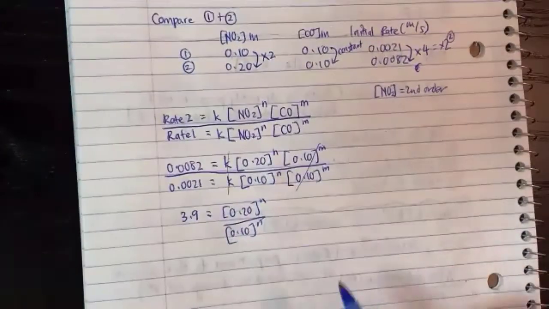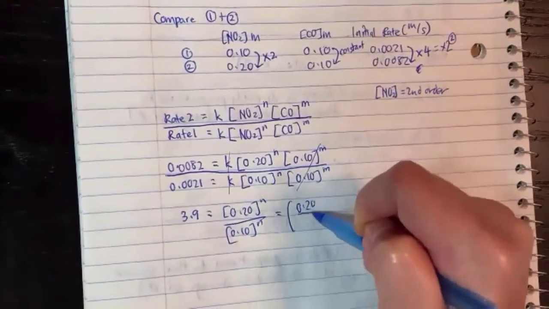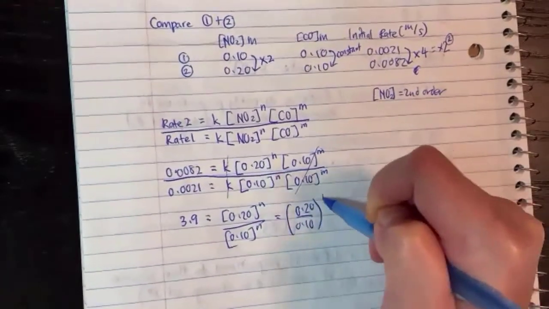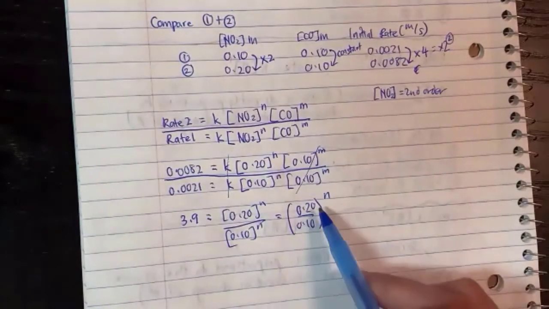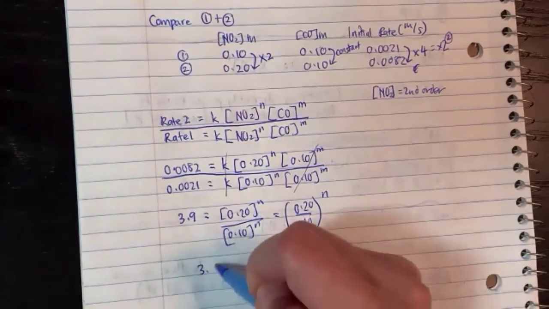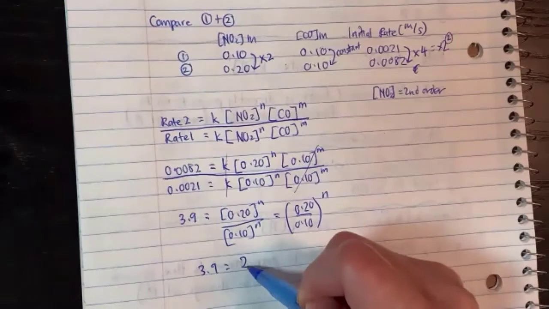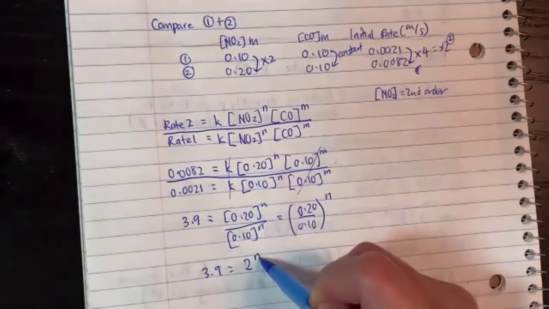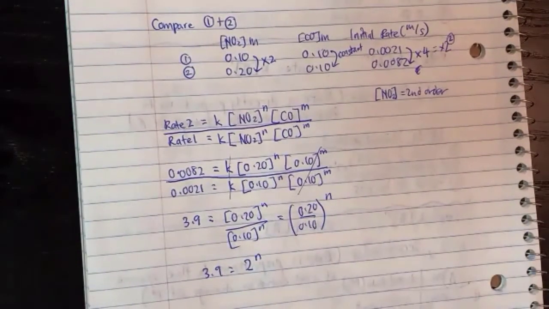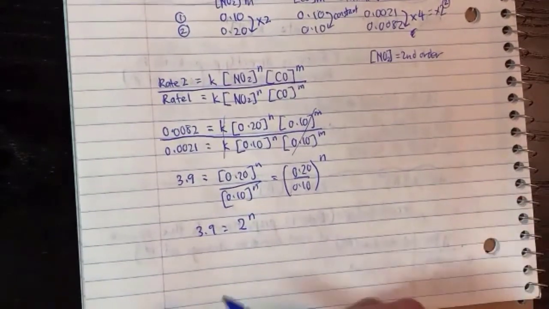Now when you have something like this, you can put the 0.2 and 0.1 together and take it to the power of N. Agree? So now what's 0.2 divided by 0.1? So 3.9 equals 0.2 divided by 0.1, which is 2 right here, and then to the power of N. So to solve for N, you just use the log method here.